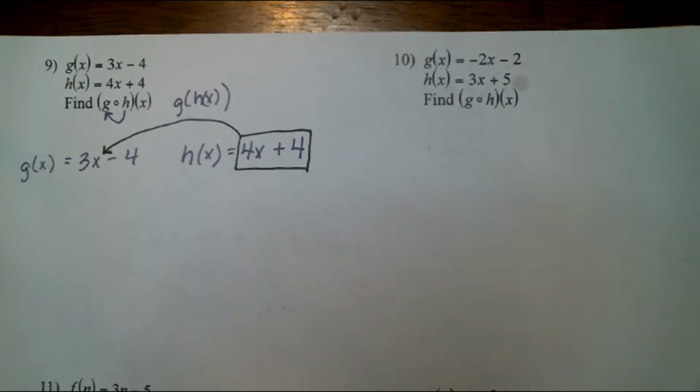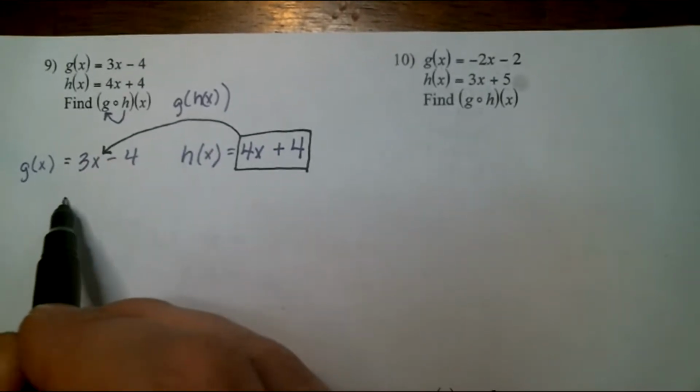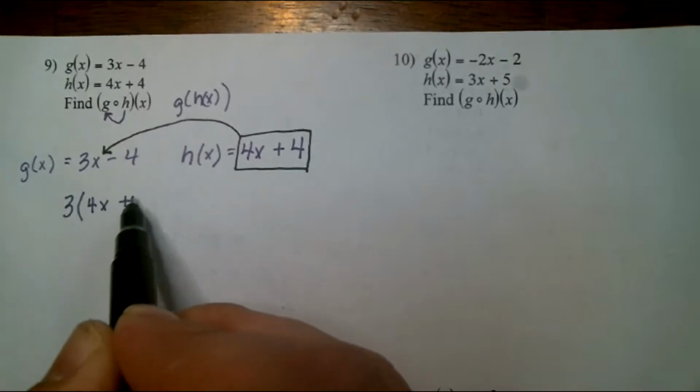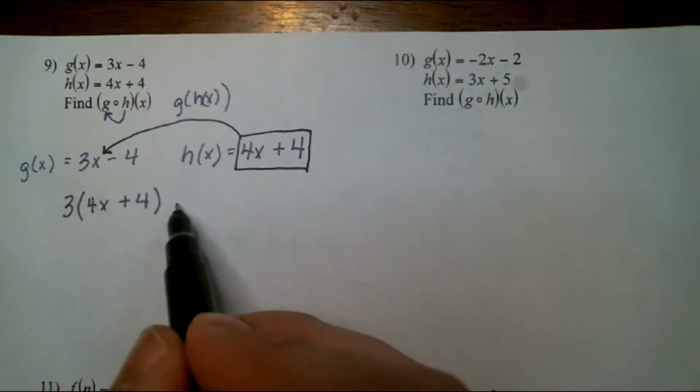So then we get 3 times the quantity of 4x plus 4, that's h into that x, then minus the remaining 4.